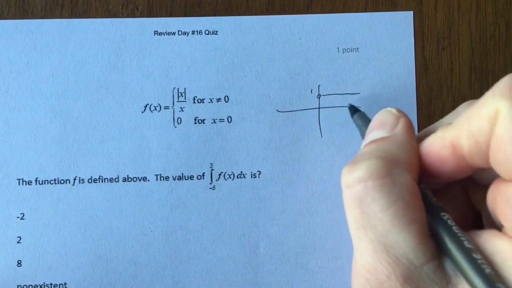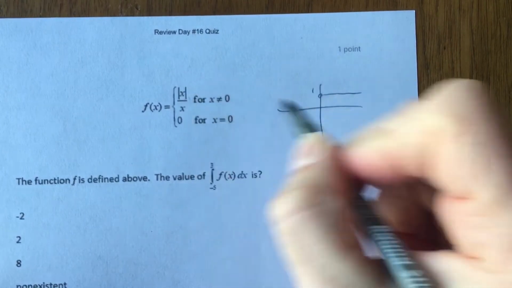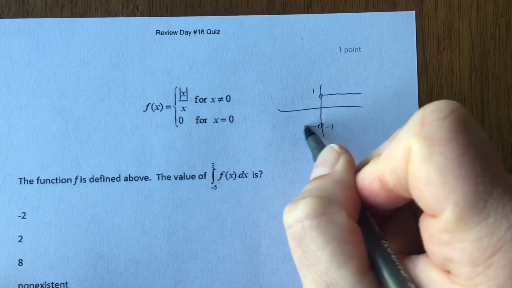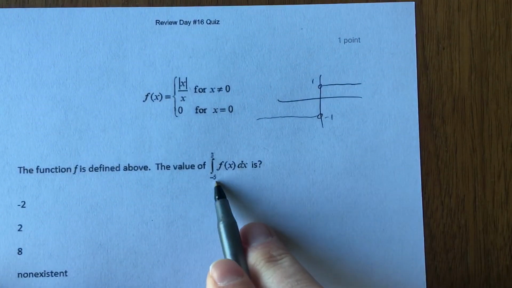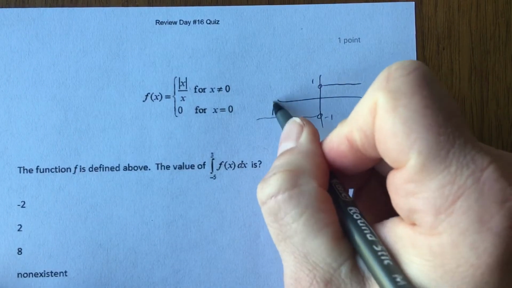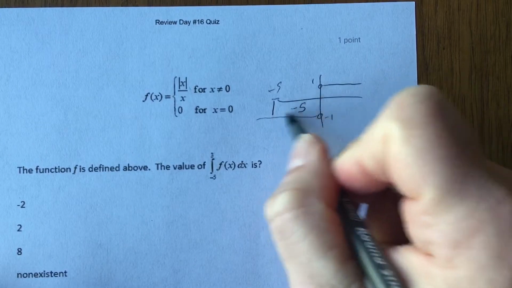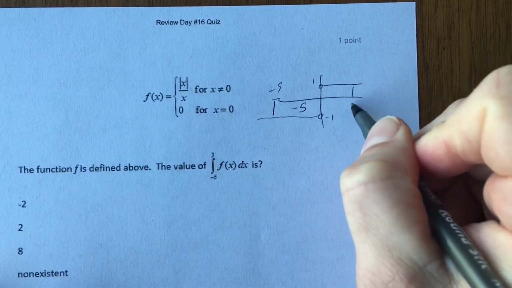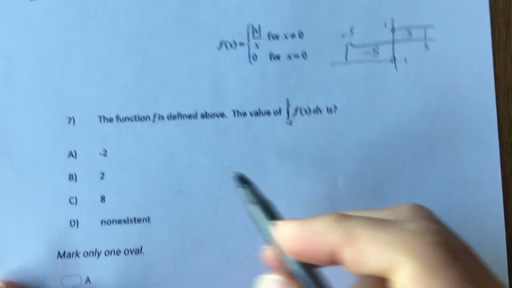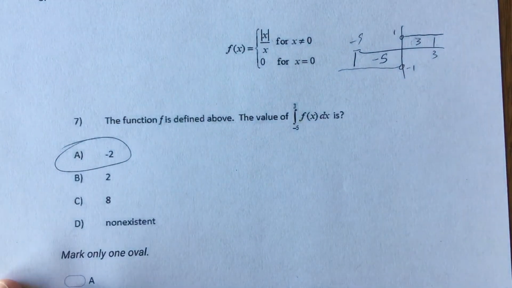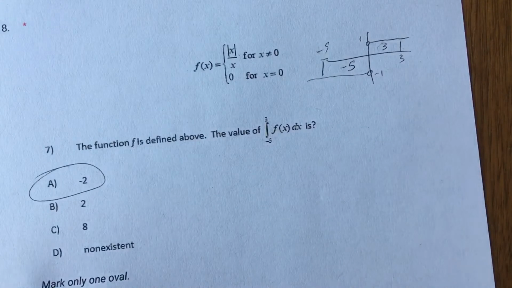for anything that's positive. But if you put a negative in, you're going to get the positive version of it divided by the negative version of it, and you end up with -1. So if you put some numbers in, hopefully quickly you see that this is what that graph looks like. They want to know the area from -5 to 3. So from -5 to 0, your area is just this rectangle, which is -5. And from 0 to 3, it's this rectangle, which is 3. Put them together and you get -2. All right, so again, it requires us to know what that graph looks like, and then it's pretty easy from there.